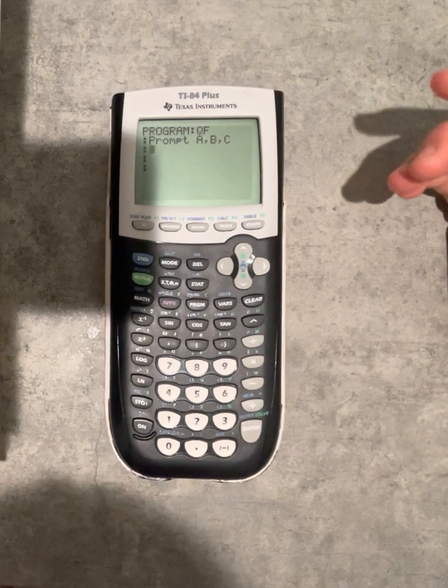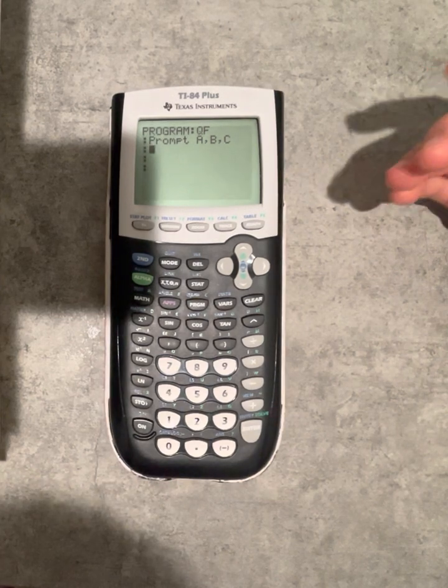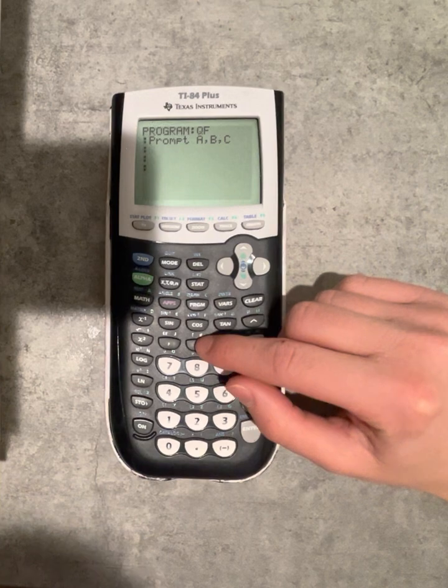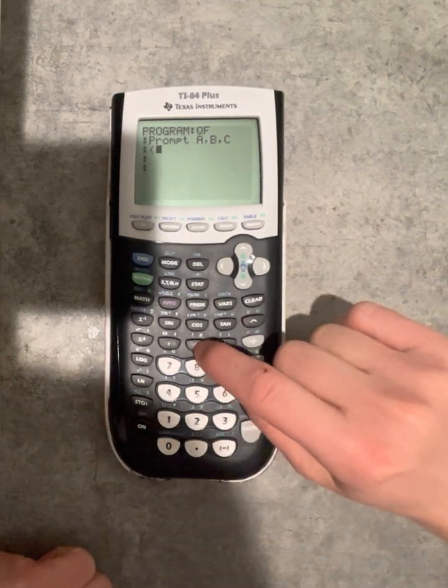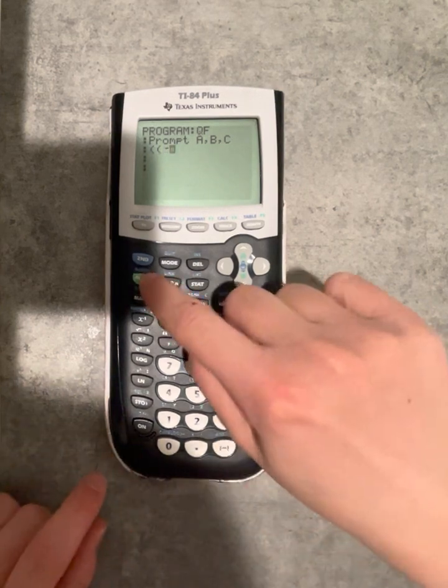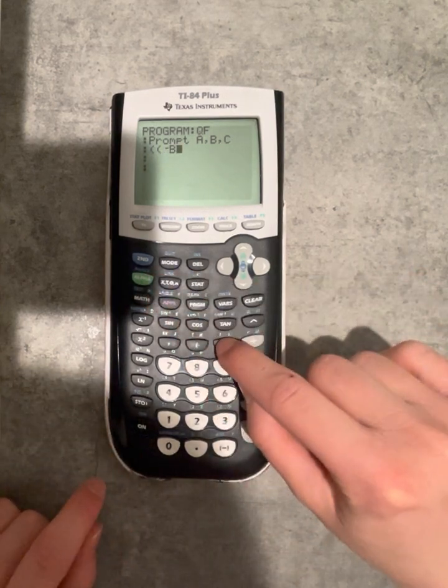So now what I'm going to do is I'm just going to write out the quadratic formula as it would be. So you're going to want to do one open parenthesis, then another parenthesis, and then put negative alpha B, close your parentheses.